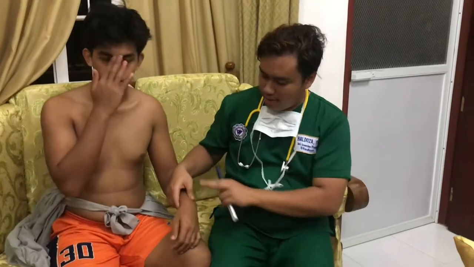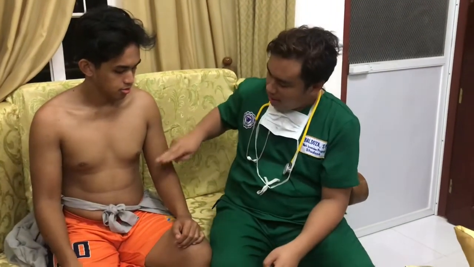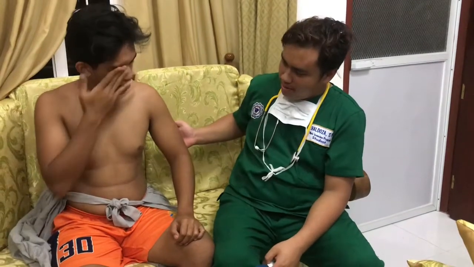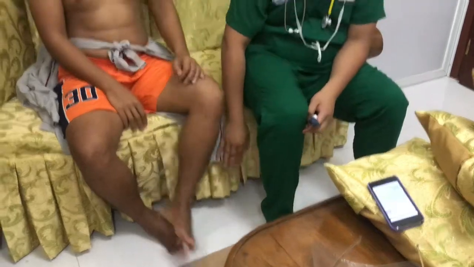What we're going to do now is check the tendon reflexes. We are going to locate his wrist, his radial, and then his antecubital, his triceps, and then his tendon Achilles, and then his antecubital.